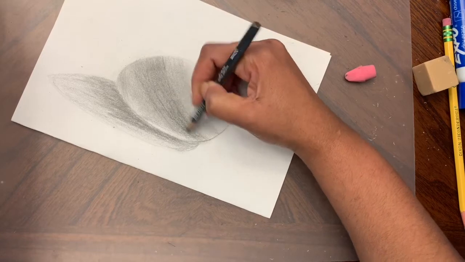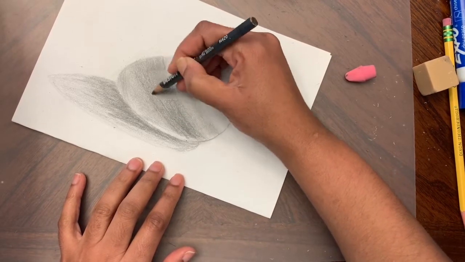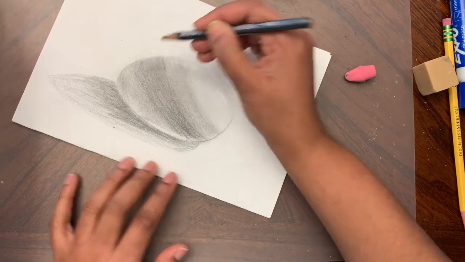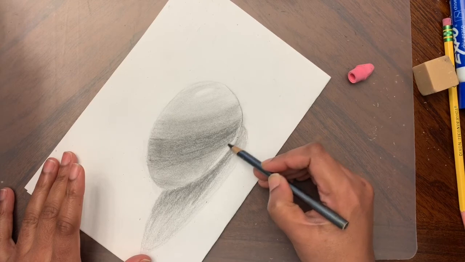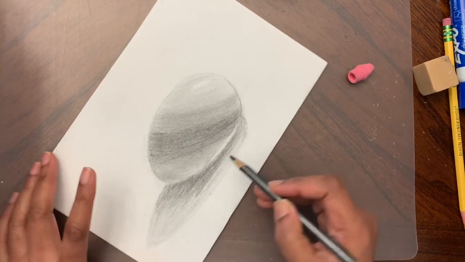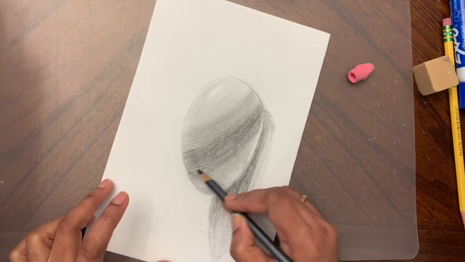So I'm going to make this core shadow area a little bit darker. And it is again curved.